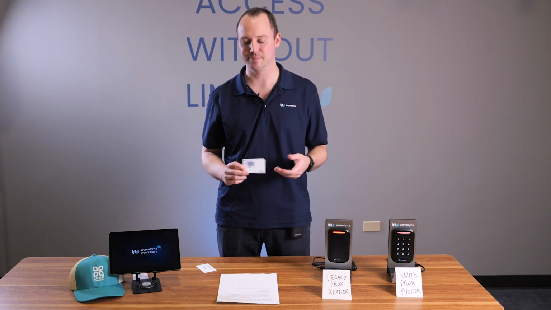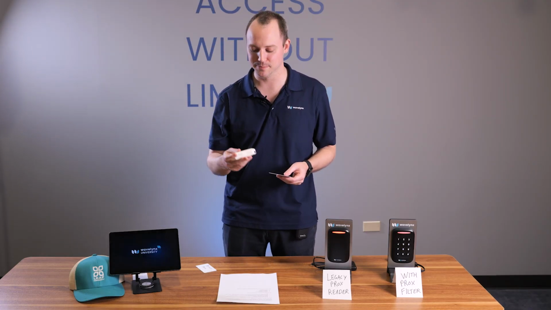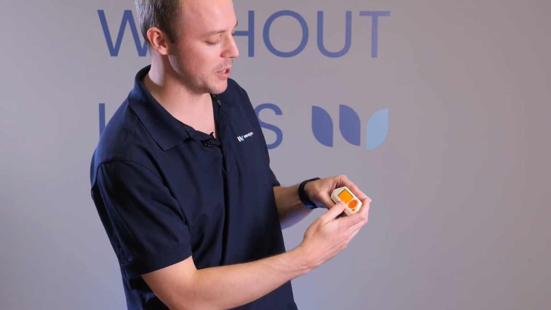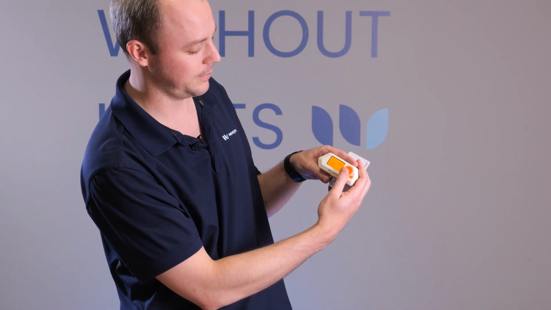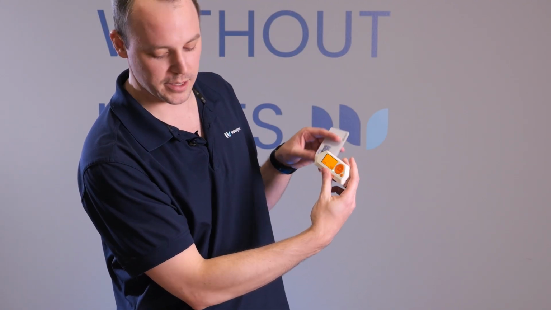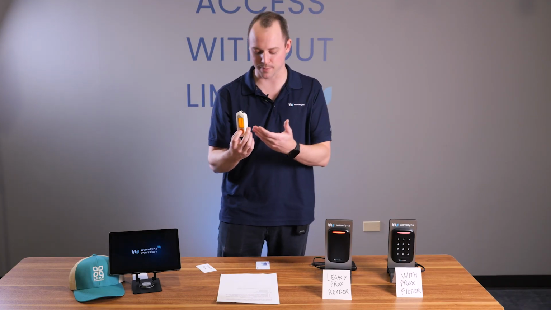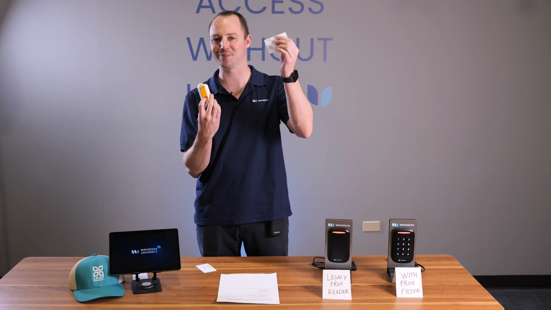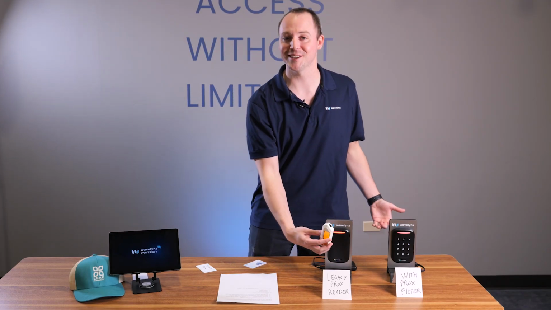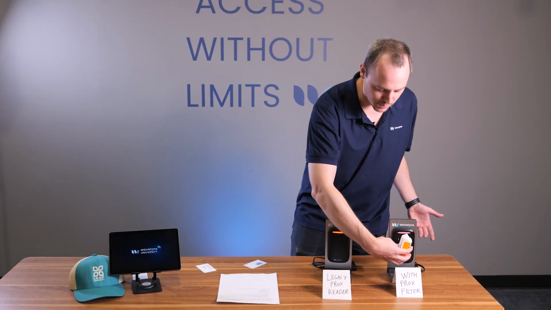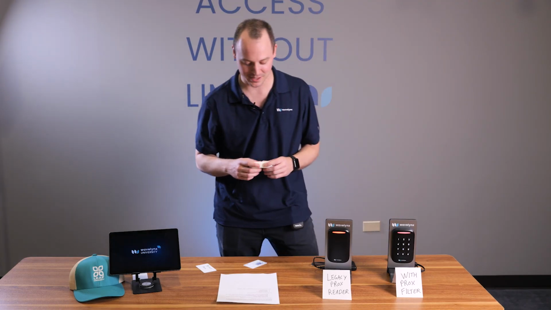Now, how can I prove that? I can prove it by taking a Prox cloning tool like a Flipper Zero. And what I'm going to do is read the insecure Prox data off of this card. And I'm going to click emulate. What I've done is I've turned my Flipper Zero into the Prox programming of this card. When I click emulate, you'll see that I can read it on the legacy Prox reader. But if I go to the new multi-tech reader, it won't read, it won't beep. That's the Prox filter in action.